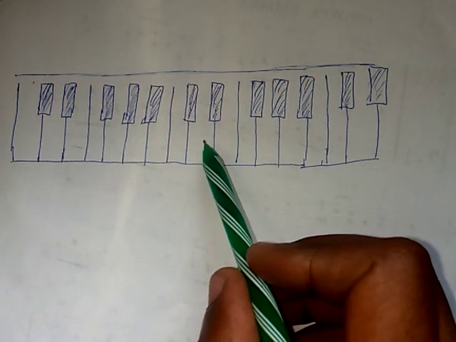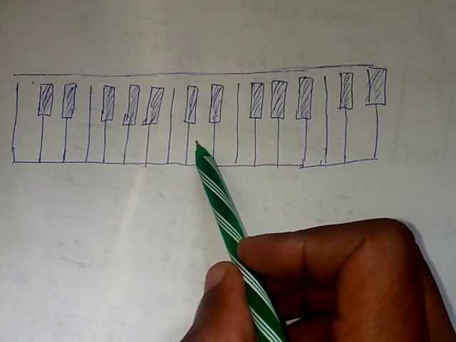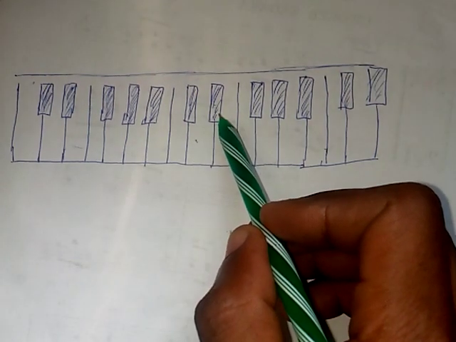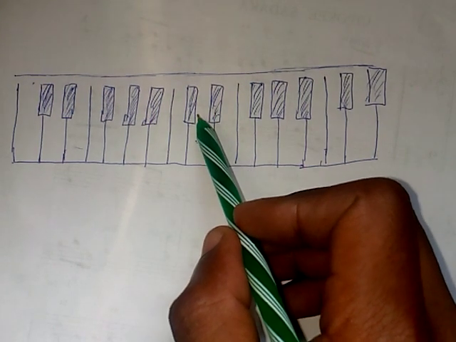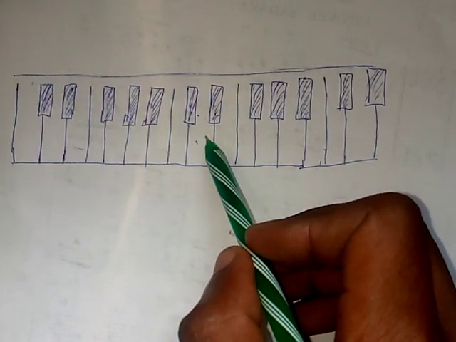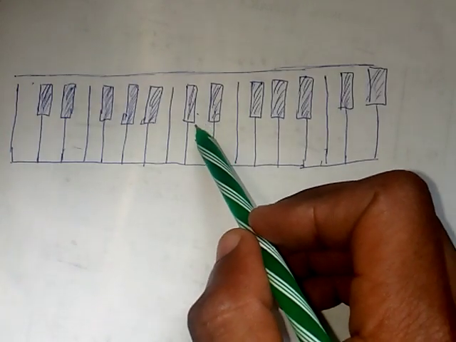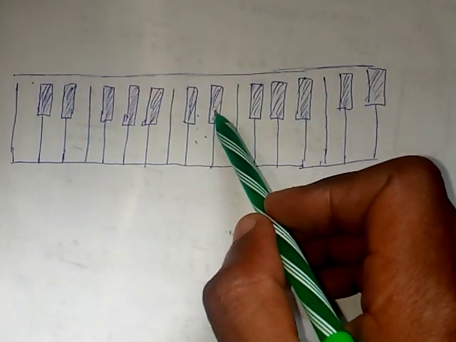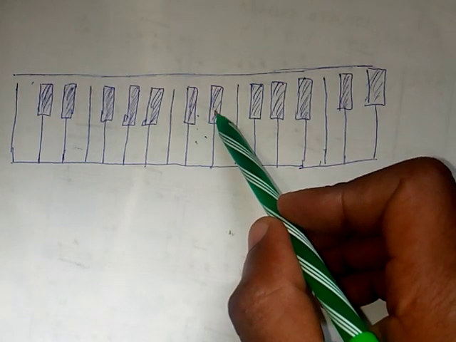Say, for example, I'm at this key over here. The next immediate key will be this black key, which is next to this white key. So the distance between this key and this is a half step, or what we are referring to as a semitone.